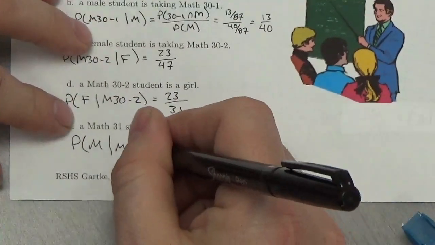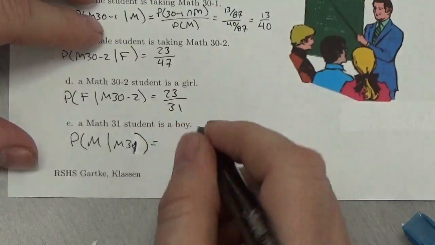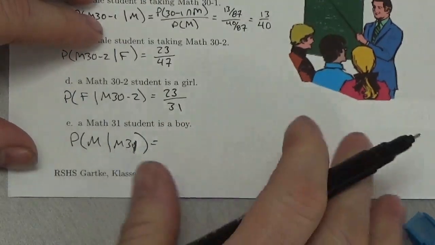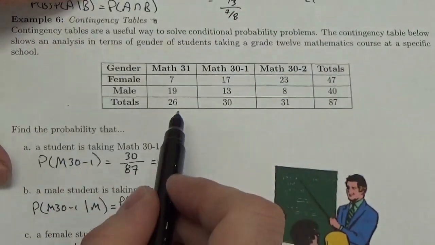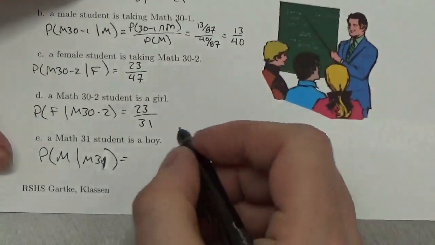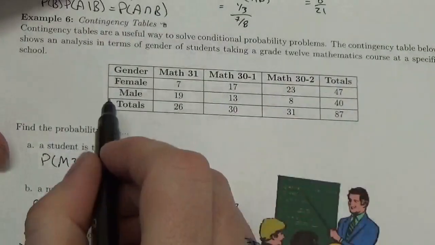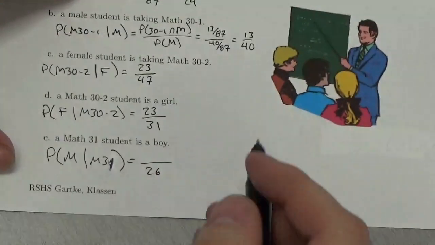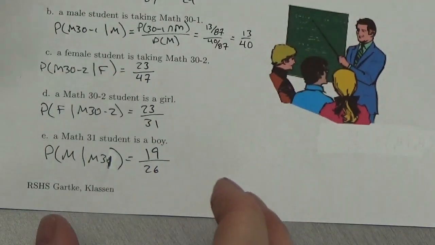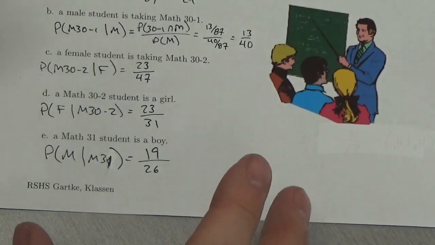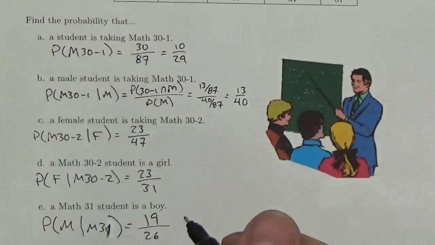Okay, Math 31. Oops, oh boy, now I'm just making a mess. So we're going to let this be the denominator, the set that we're working with. So Math 31, there's my set. There's 26 in that set. How many of them are male? Well, I go up to that set here and I look across to the male. There's 19. So the probability is going to be 19 out of 26. So if you've got that information and it's broken up as nicely as it is here, it's not necessary to use the formula, but the formula will work.